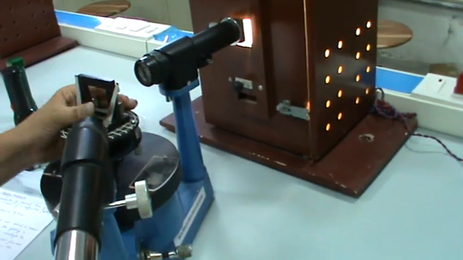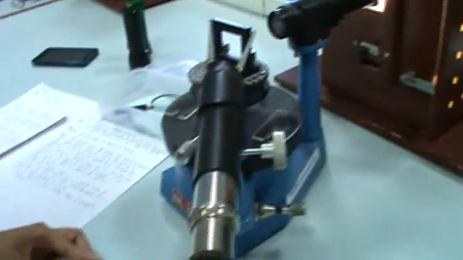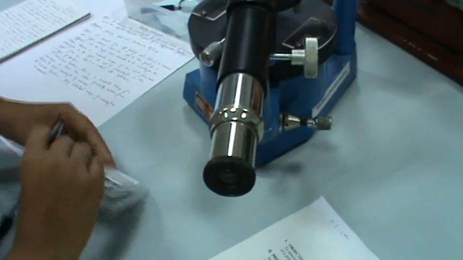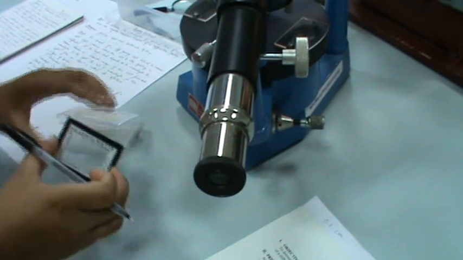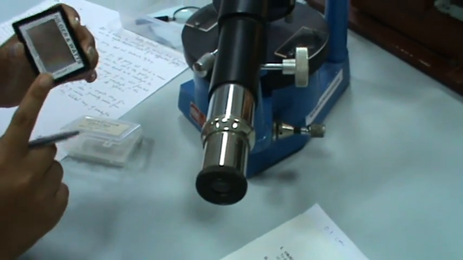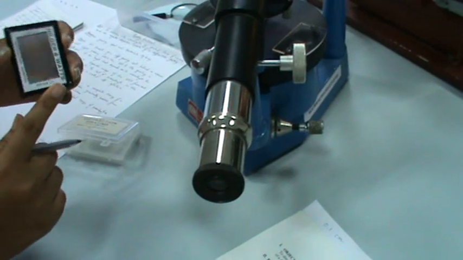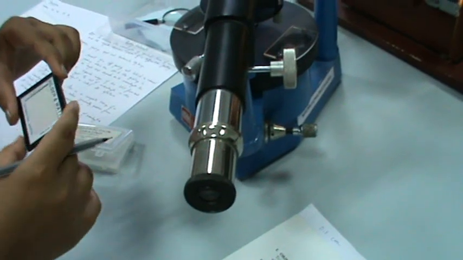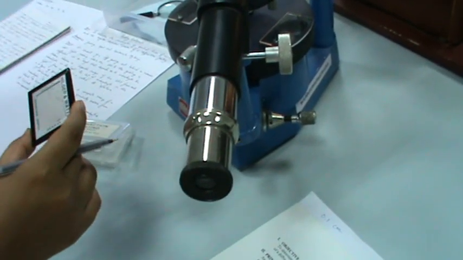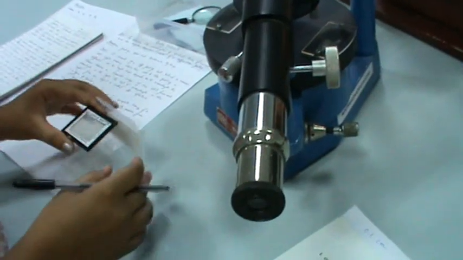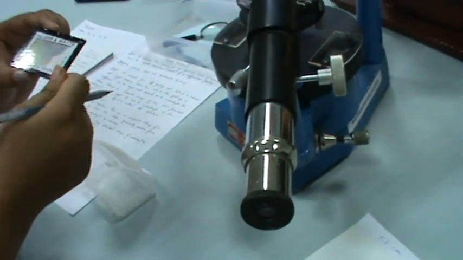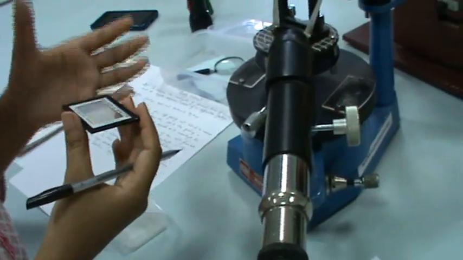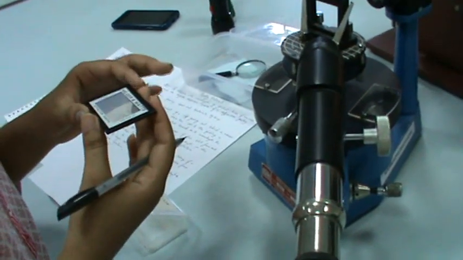So basically this grating which we use in the experiment allows us to determine the wavelength of the spectral lines of the light source with higher resolution compared to prisms.